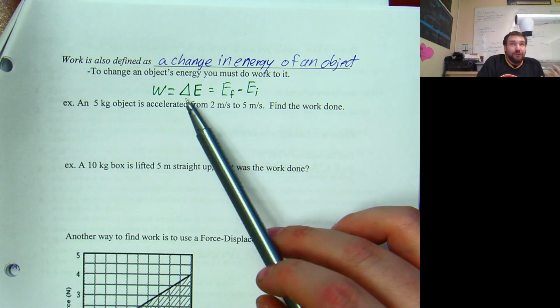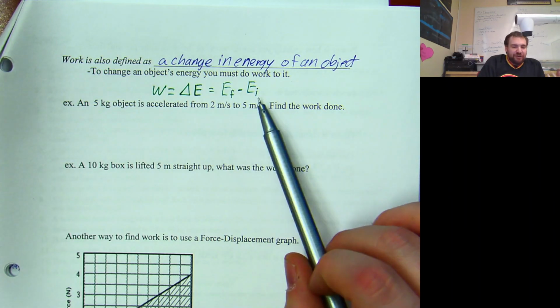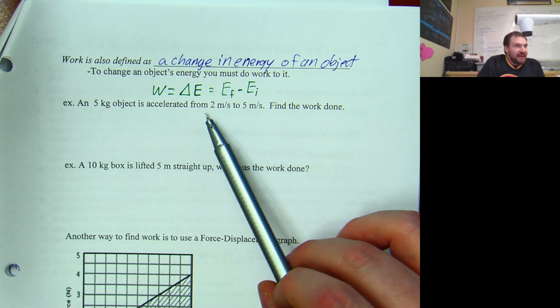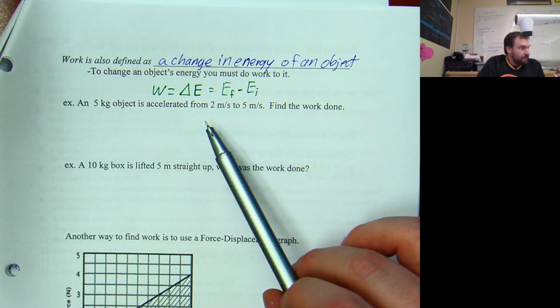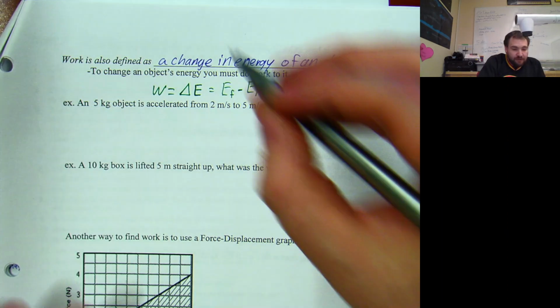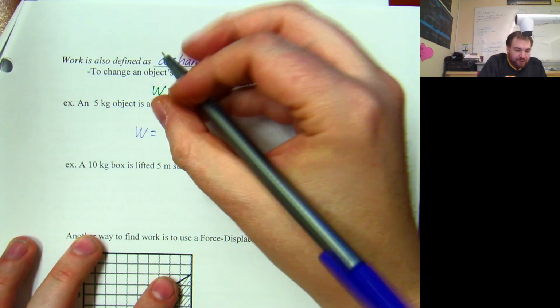Instead, what we can use is this formulation for work where we say, okay, work is a change in energy. What kind of energy does my object have? Kinetic energy. So to find my work, I'm going to use energy final.